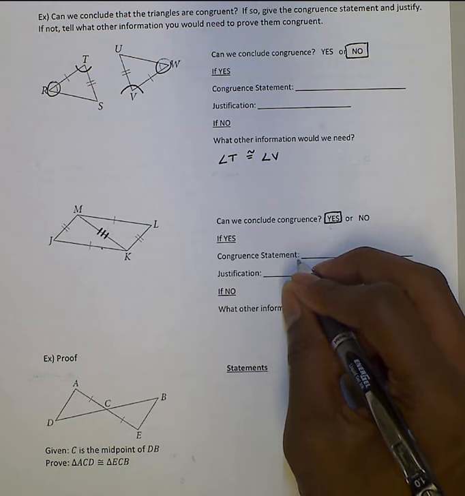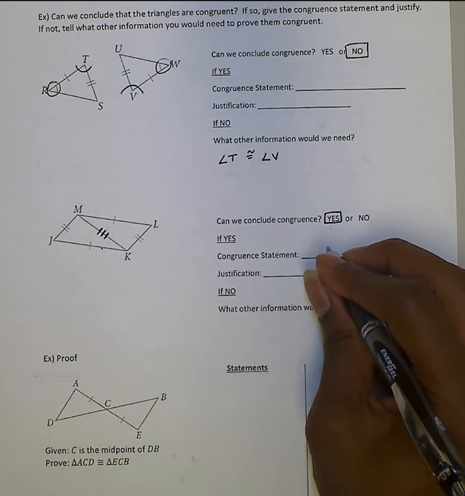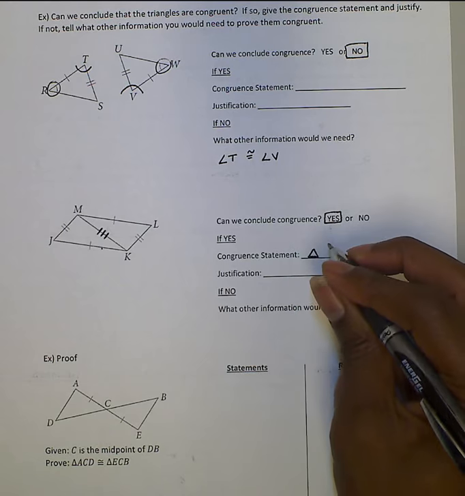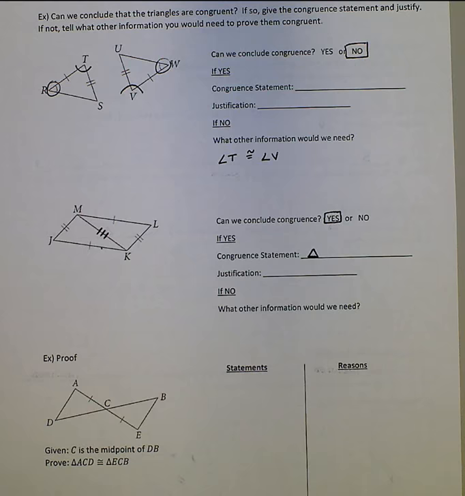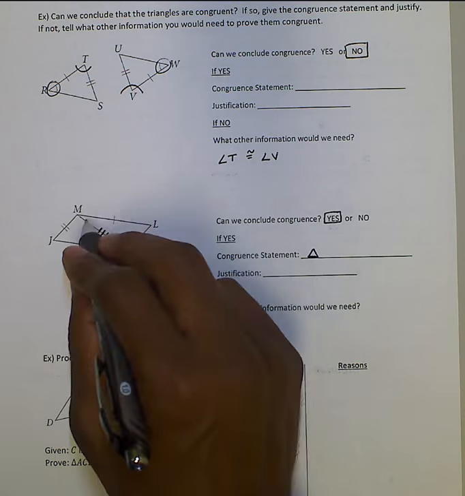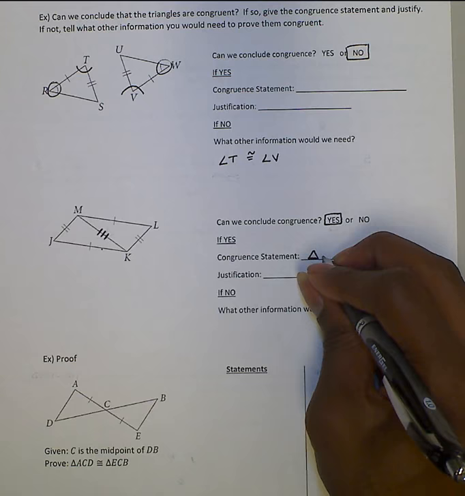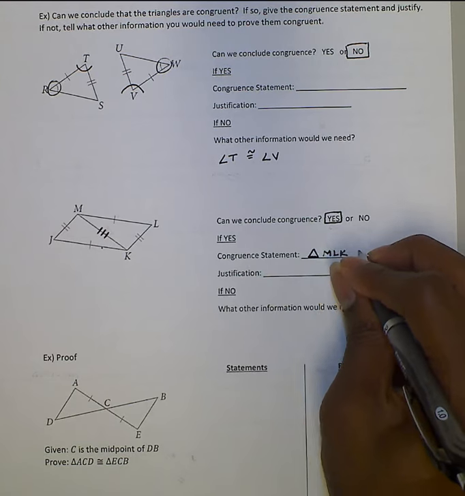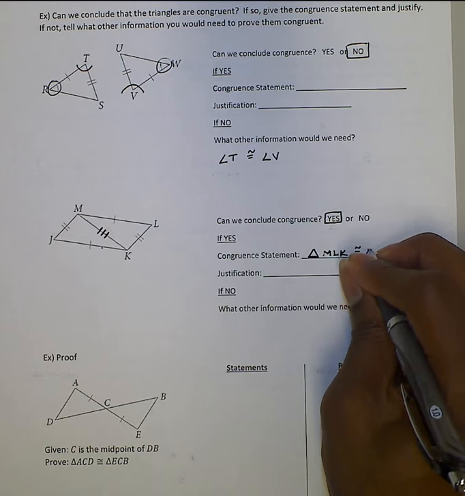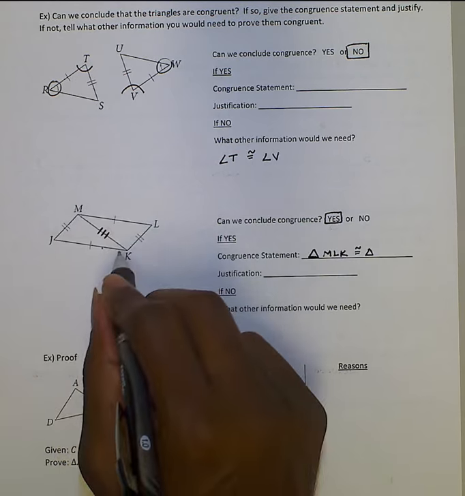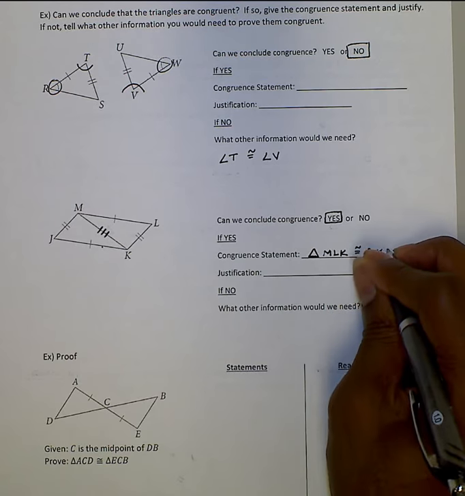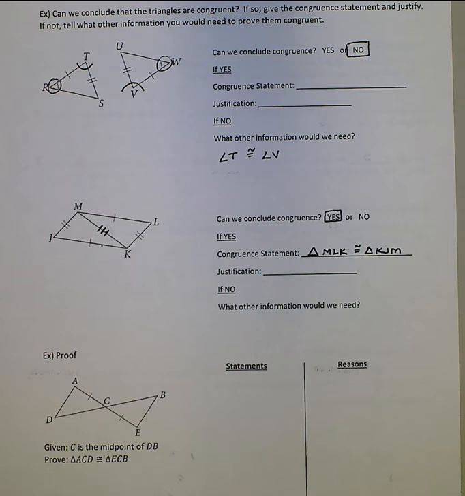Remember, that means what's congruent. Say what's congruent. We'll say triangle. And my trick is always to follow the same pattern of marks. I'm going to go from one mark to two marks. So ML makes up the one mark. LK makes up the two marks. So MLK is congruent to triangle. Okay, so I went from one mark to two marks. So one mark to two marks, KJ and JM. So triangle MLK is congruent to triangle KJM.